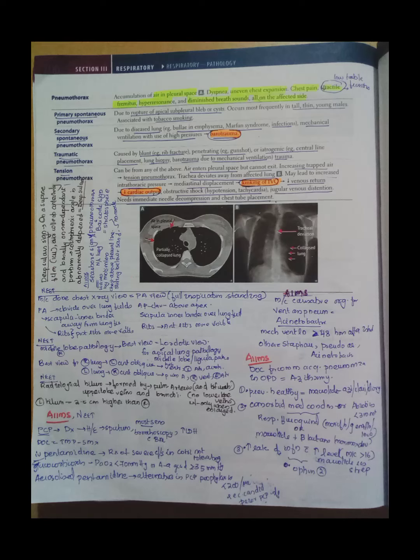Hi guys, it is page number 7, note 6 of respiratory pathology, pneumothorax. Accumulation of air in the pleural space is called pneumothorax. There can be dyspnea, difficulty in breathing, uneven chest expansion, chest pain, low tactile fremitus, and hyperresonance. When we tap, you get a hyperresonant note and diminished breath sounds. No air entry, therefore there are diminished breath sounds on the affected side.